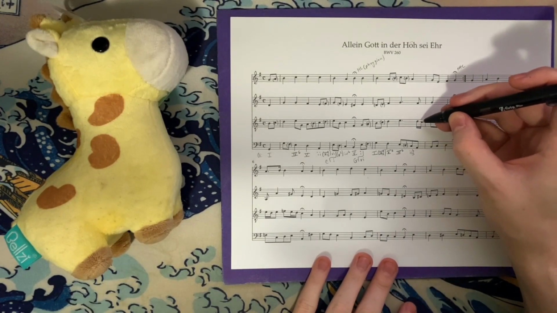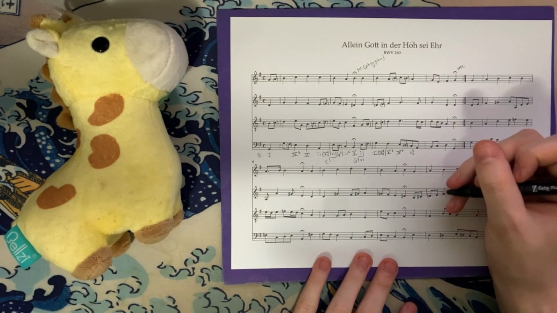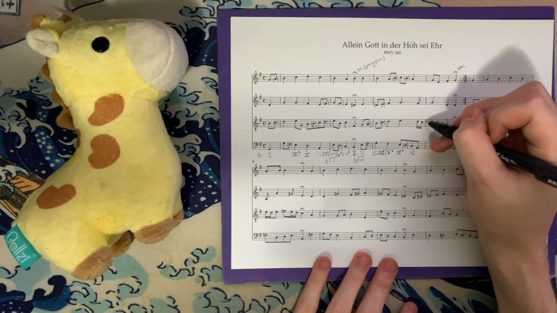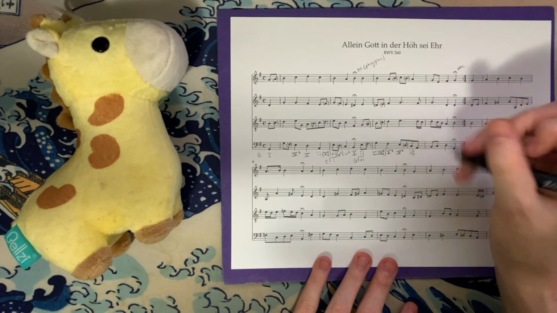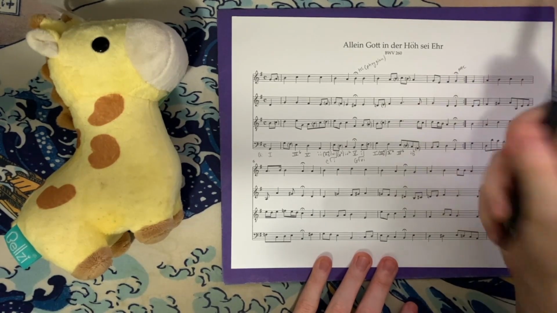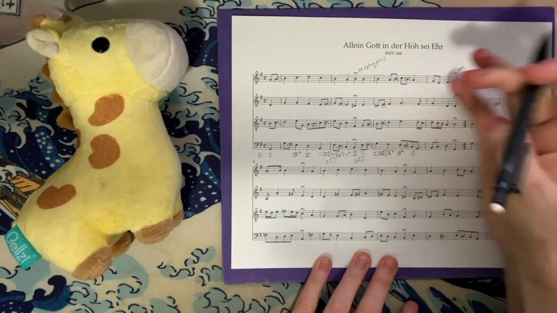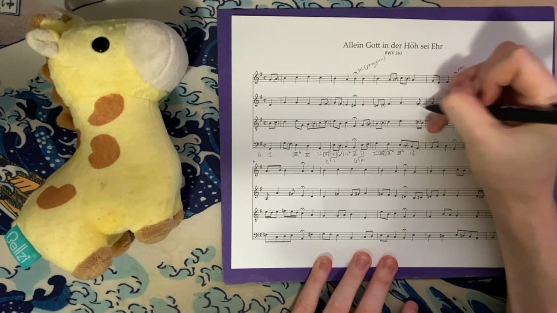We have A, D, F sharp, and A, but I also lump in this C here because I think it makes a little bit more sense in this context. Well, this A is actually a chord tone. Let me not mark it. Let me mark all of the non-chord tones here.